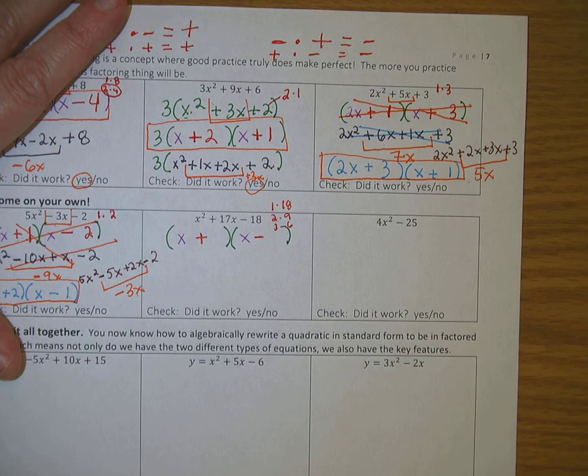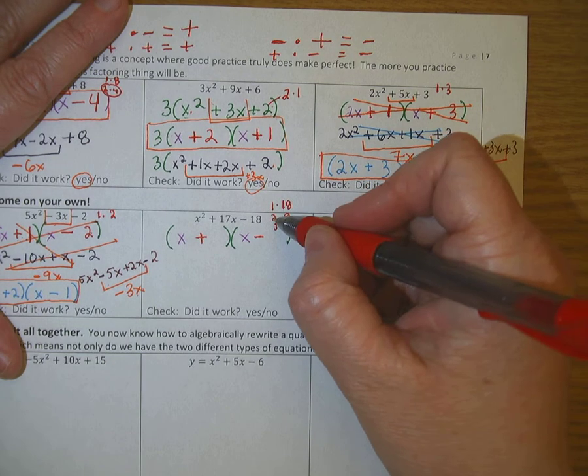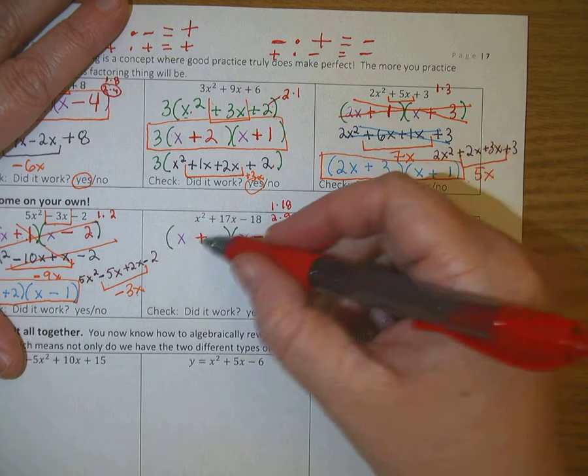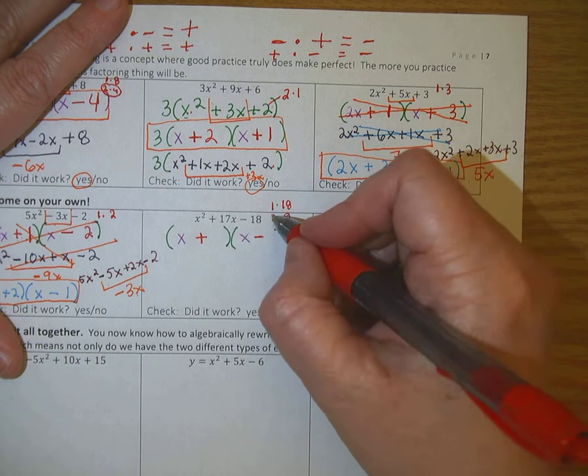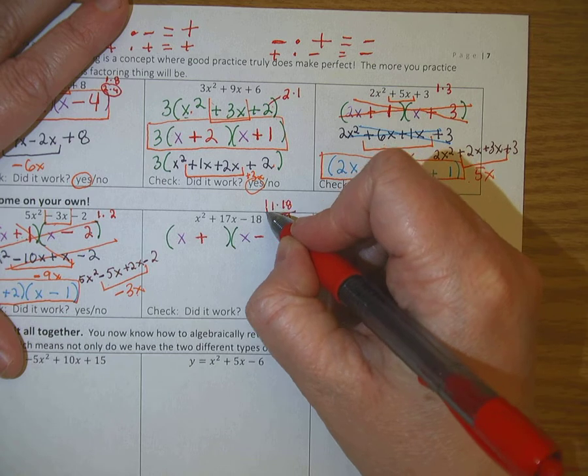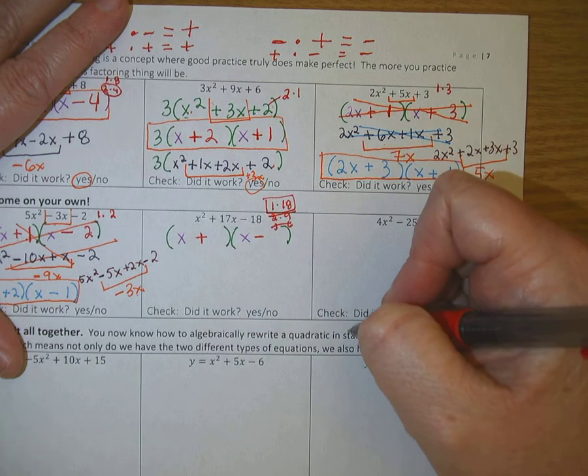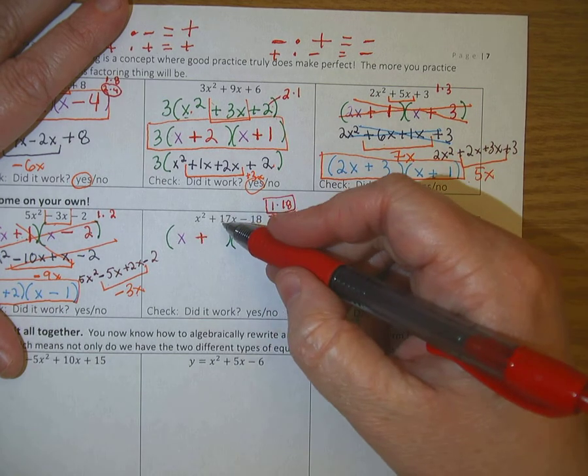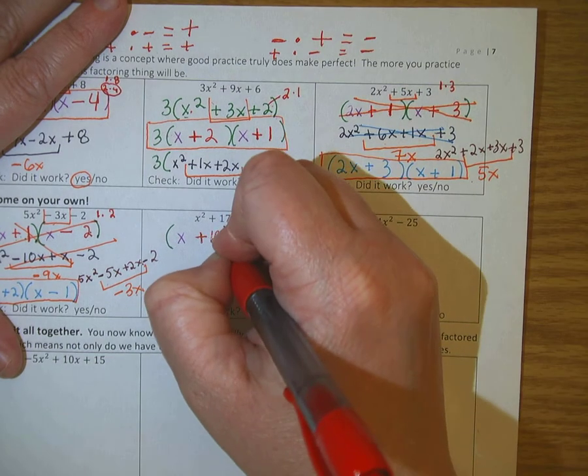As I look at this, I need to get an 18, and then I need to get a 17. Which ones are even close to that? If I did a 2 and a 9, with different signs, I'm going to get a 7. So I think that one's out. I'm going to try this one. And because my 17 is positive, I'm going to try the 18 here.